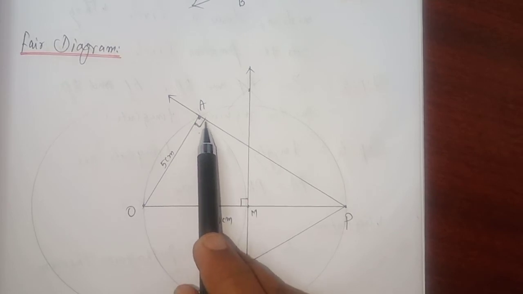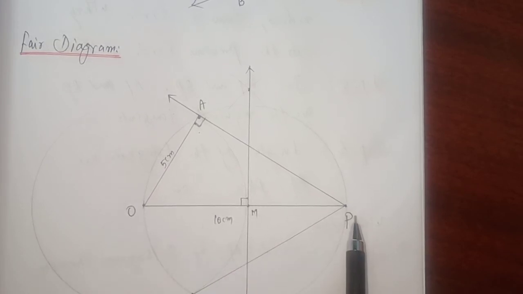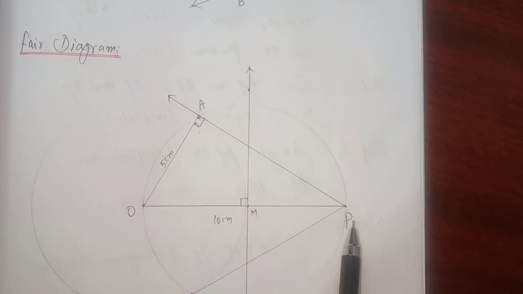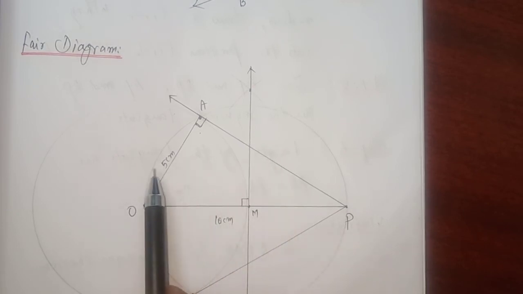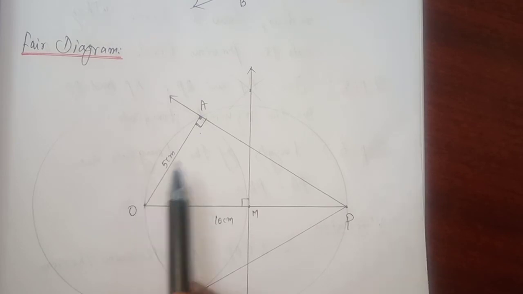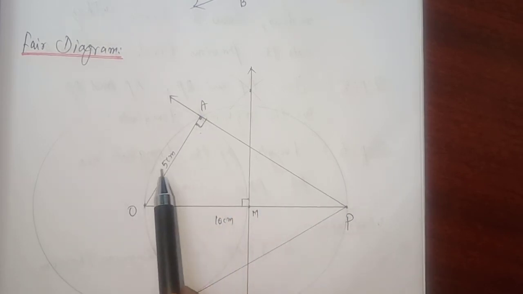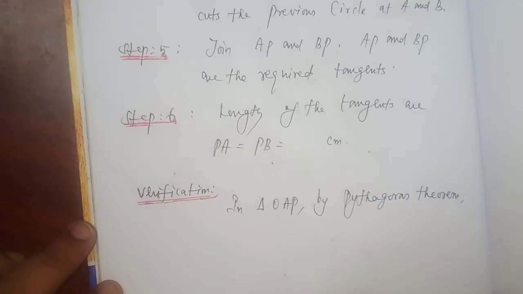The side opposite to 90 degrees, particularly this side OP, is the hypotenuse. You know very well, the side opposite to 90 degrees is called the hypotenuse. According to the Pythagoras theorem, square of the hypotenuse, that is OP squared, equals the sum of the squares of the other two sides, that is OA squared plus AP squared. Even you can write OA squared plus AP squared equals OP squared.